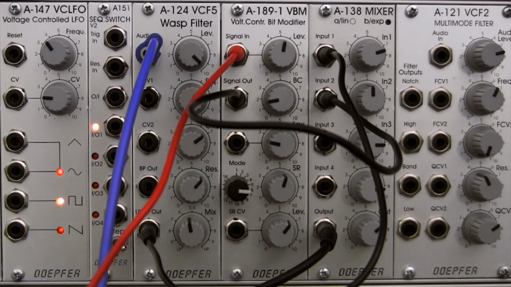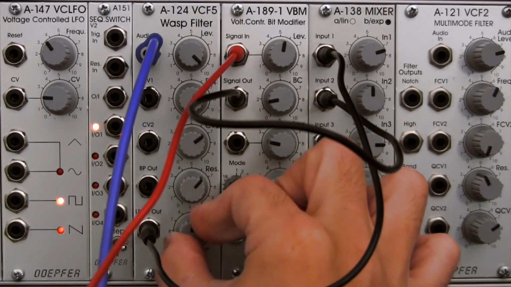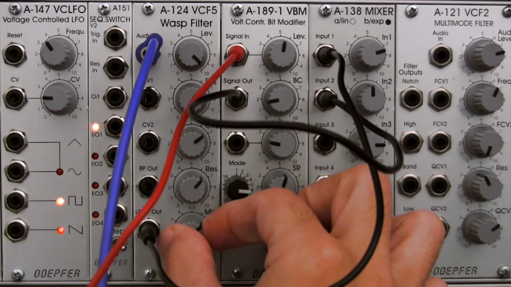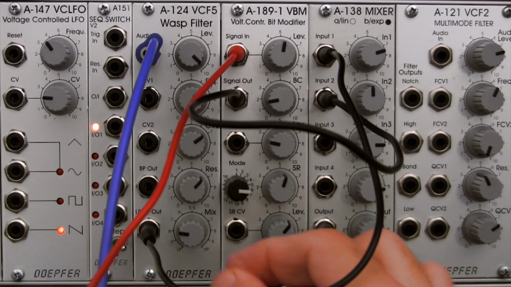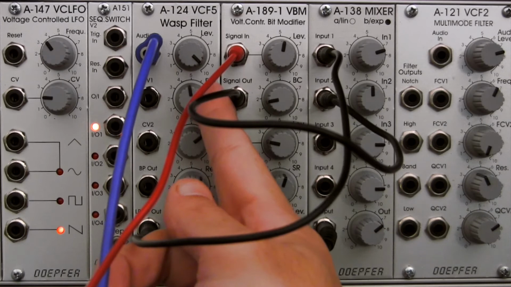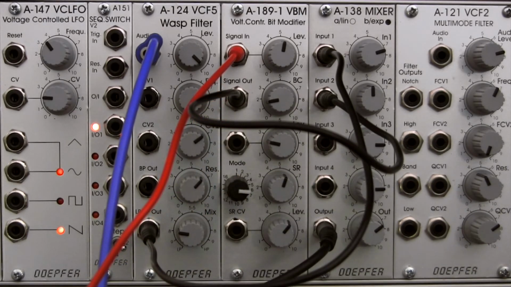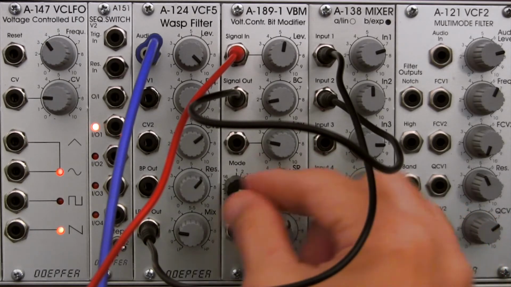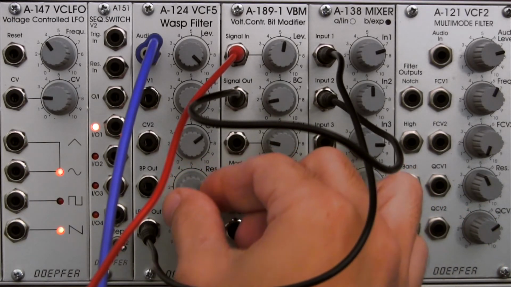So there you go. And then of course now I have all kinds of different ways that I can vary the sound. I can adjust the mix level over here, go more in that direction. I can adjust the cutoff. Adjust the resonance. There we go.